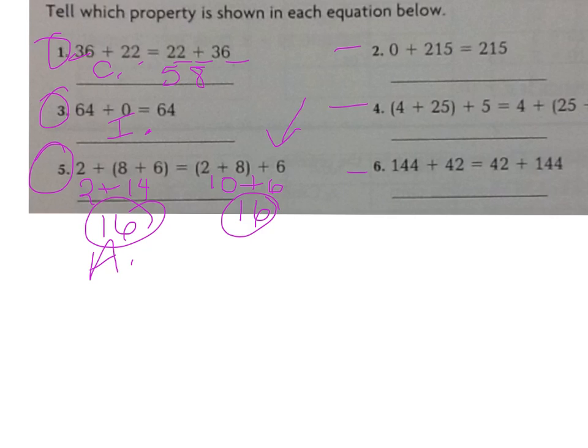Okay, you're going to finish numbers 2, 4, and 6 on your own, and then you're going to do the bottom of the page, finding the missing add-ins. Bring that back to class tomorrow to share with your friends. Have fun.